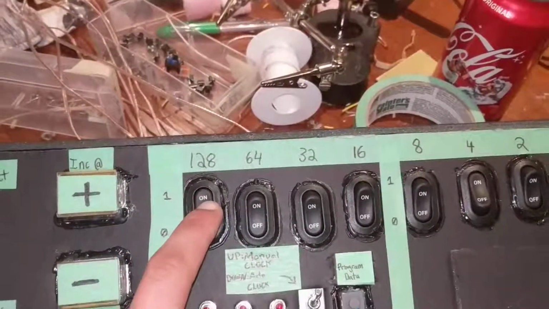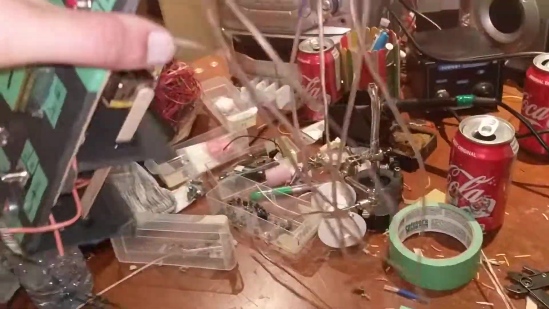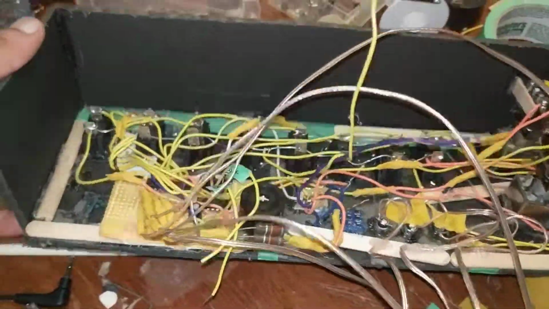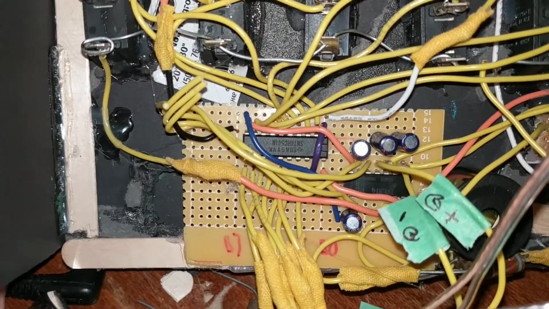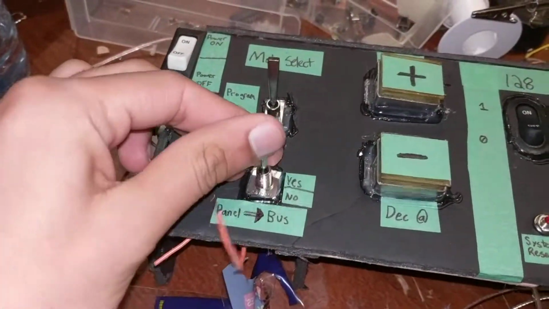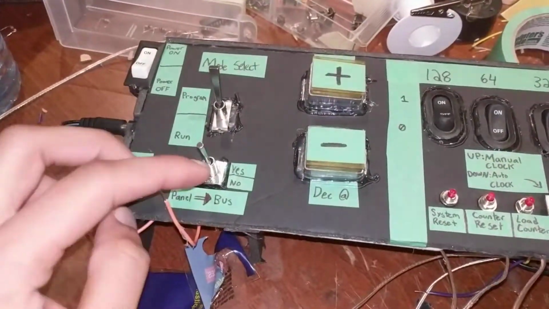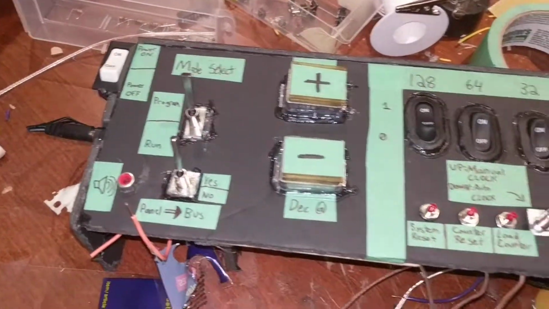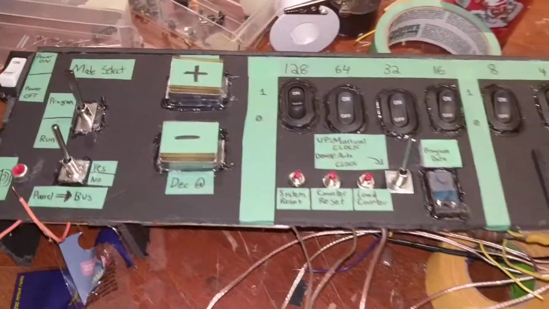So here, this is the most significant, 128, and the least significant is 1. So that's how you'd enter your information. And just to flip it around, just to show you the wiring, if any of you guys are curious. I don't know, it's pretty ugly, but yeah, I put this together in a day. So yeah, that's just the buffer for the, oh yeah, I forgot to go over the buffer. So this switch is what controls that buffer. So will the data in here be able to go into the bus? No or yes. And it should be yes when you're in program mode.